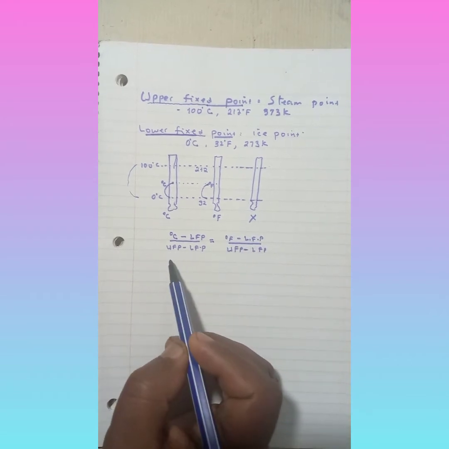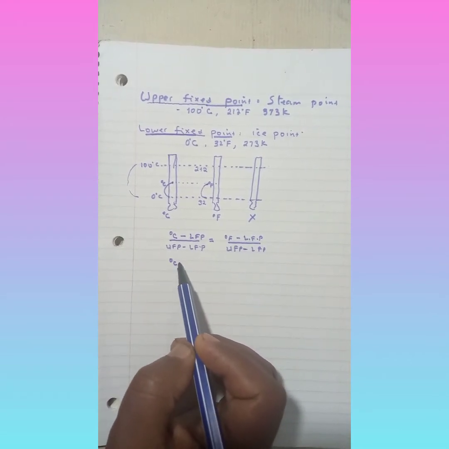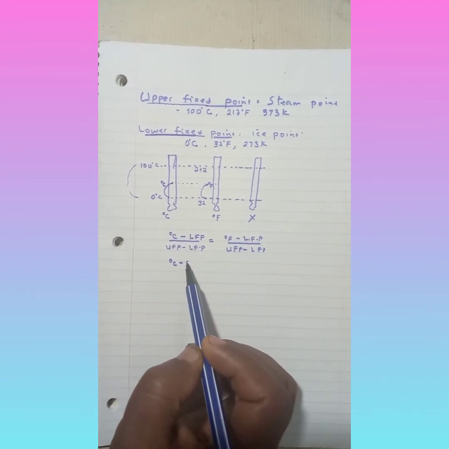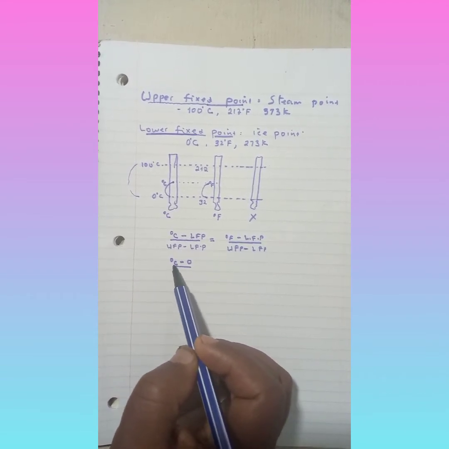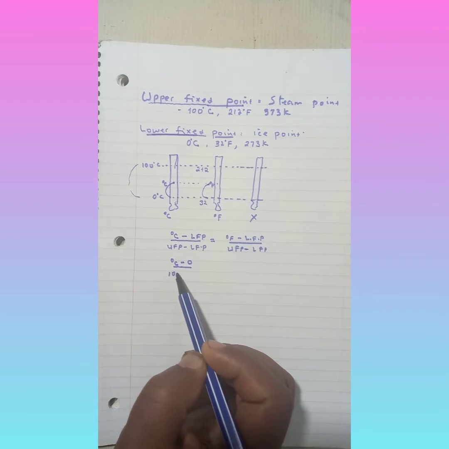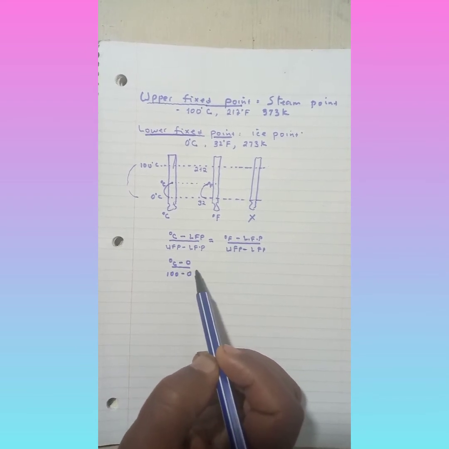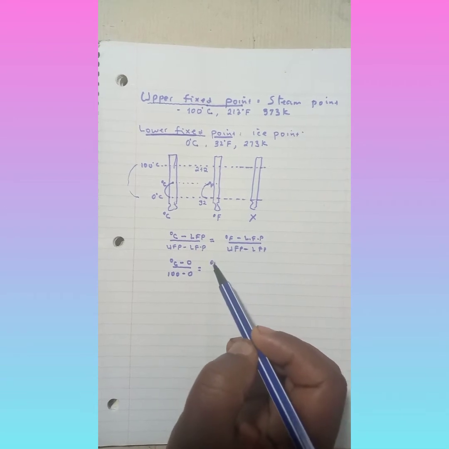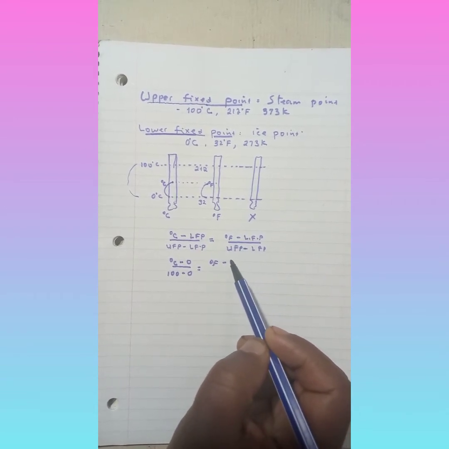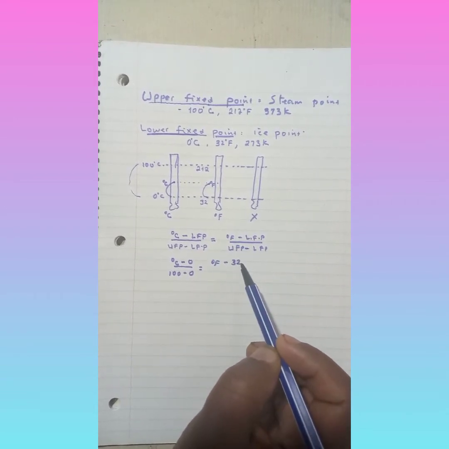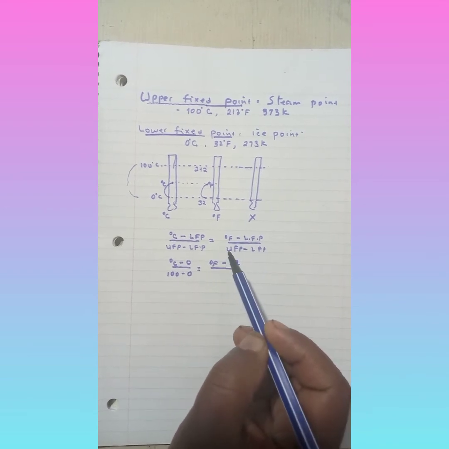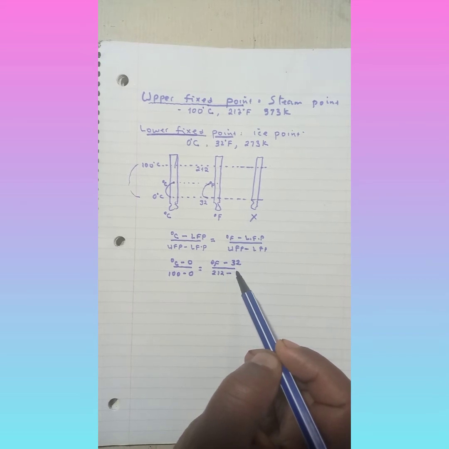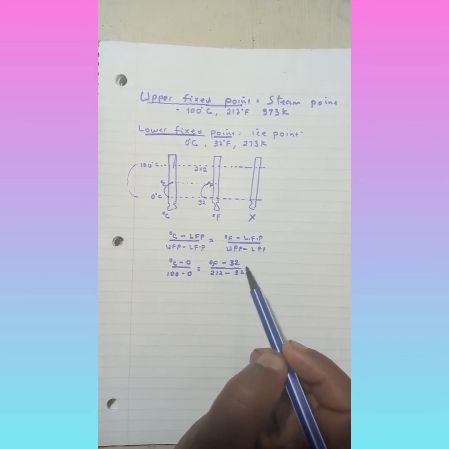Now substitute. Reading in Celsius minus lower fixed point in Celsius scale, which is 0, over upper 100 minus lower 0, equals reading in Fahrenheit minus lower fixed point in Fahrenheit scale, 32, over upper 212 minus 32.